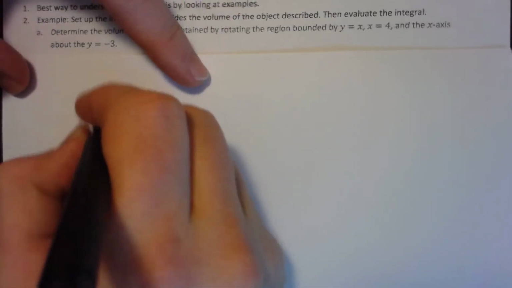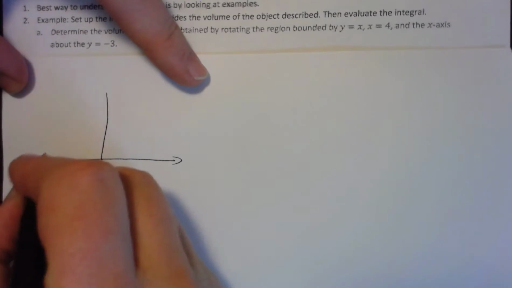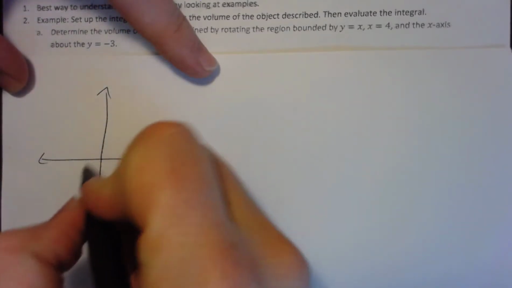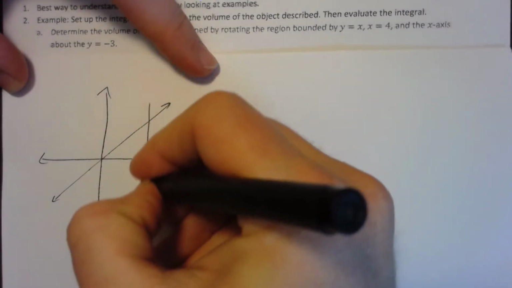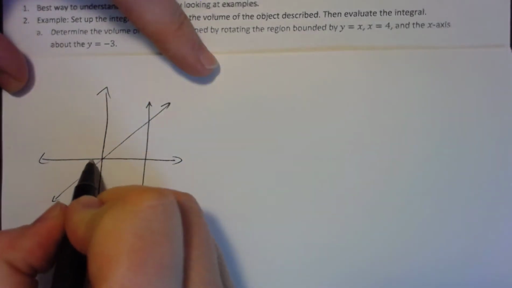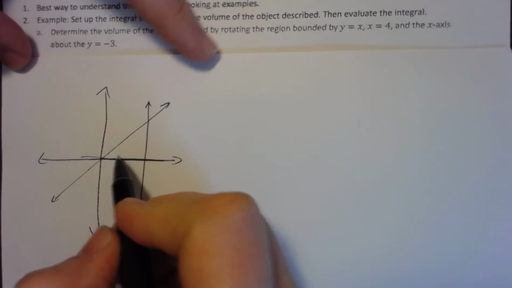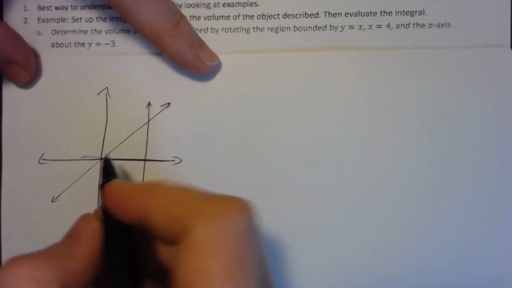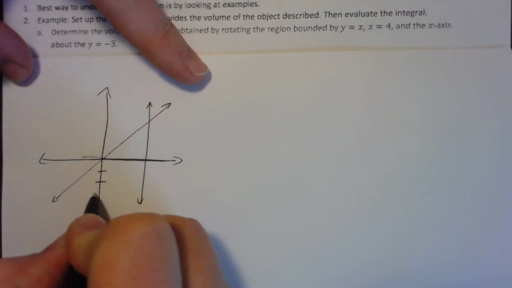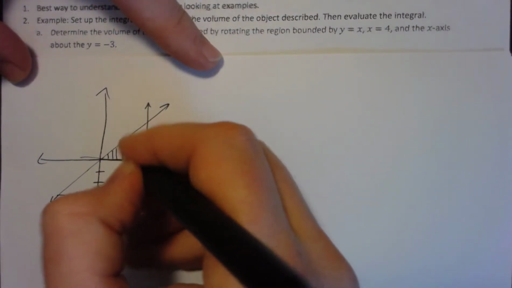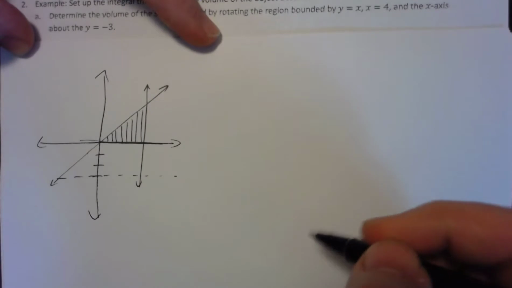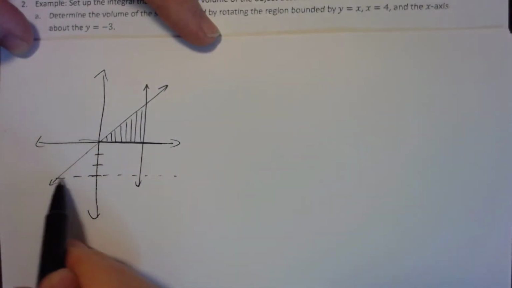So to start this, we're again, as always, going to draw the image that we're looking at. For this one, we're going to look at y equals x, which is this graph right here, x equals 4, which is about here, and the x-axis, which is about here. So we have this triangle here one more time, and we're going to go ahead and rotate this around y equals -3, which is 1, 2, 3, about here. So this is the region we're trying to work with. I'm going to go ahead and highlight that. We're going to try and rotate it around this line right here.